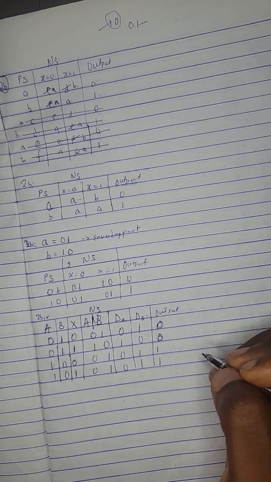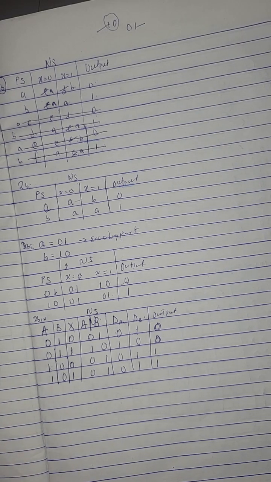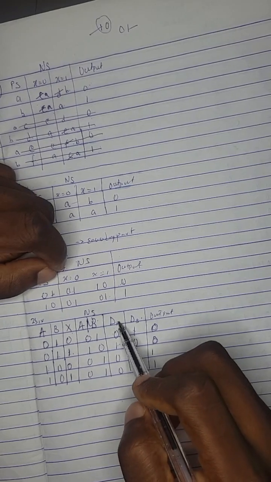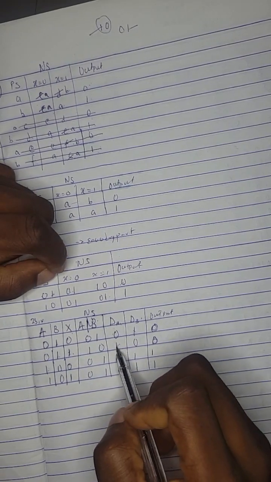So based on this table now, we need to get our expression. It's not easy for us to make use of a K-map in this case because we don't really have a complete table, but we can still generate the expression from here. To develop the expression, we'll take a look at DA. If you notice in DA, only one of them is 1.